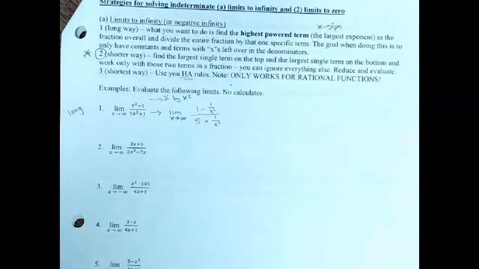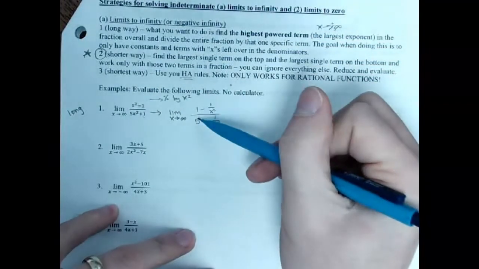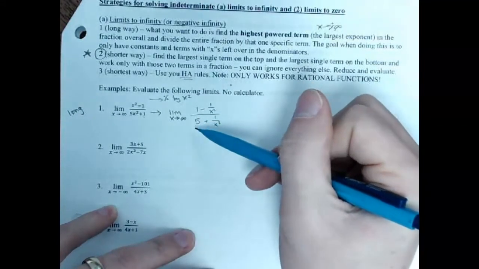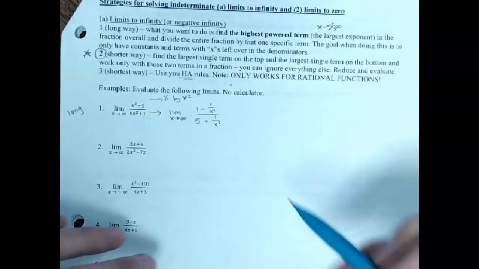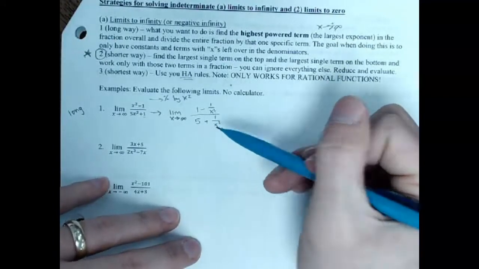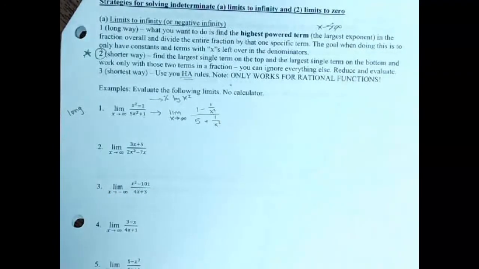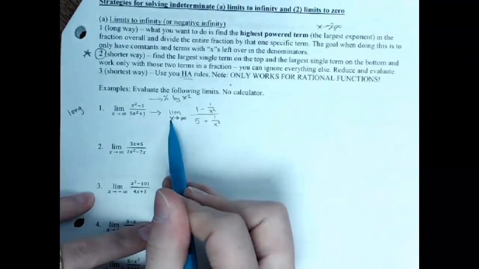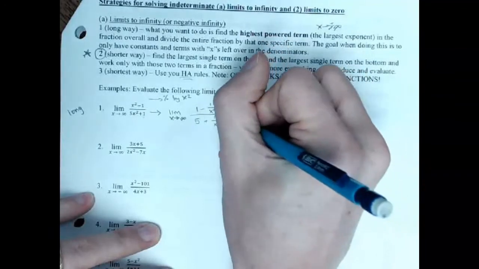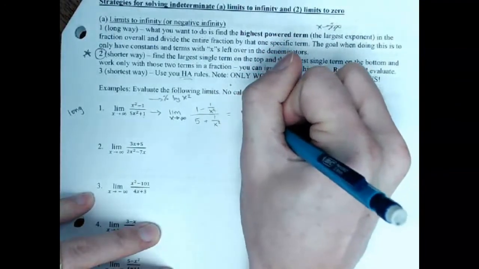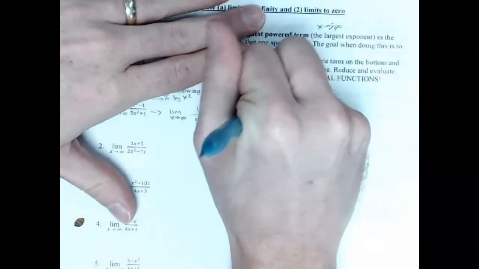So we divided everything by the biggest term. That way we had constants left over. We like numbers, and the only terms that had x's in them ended up having the x's in the denominator, which was important, because now we're going to evaluate it. We're going to plug infinity in for all of these x's. So here we go. Actually, we don't need the limit notation anymore because we're about to plug it in.